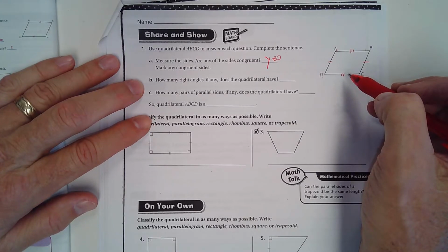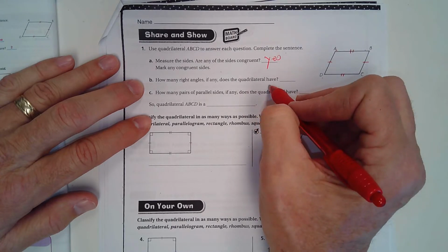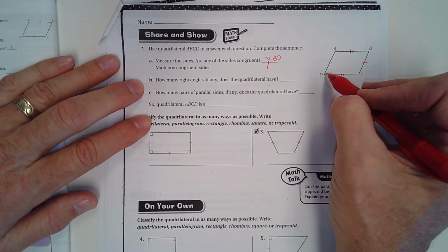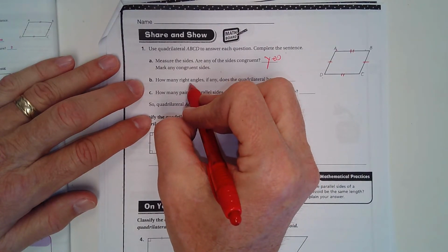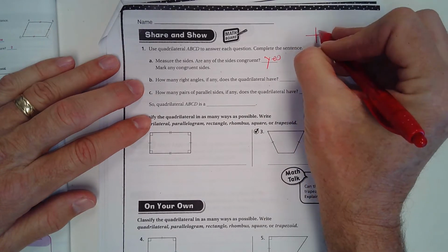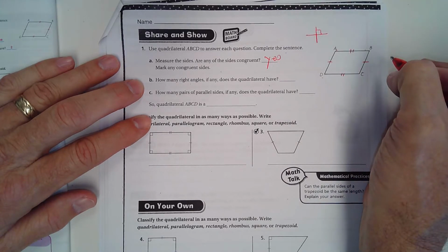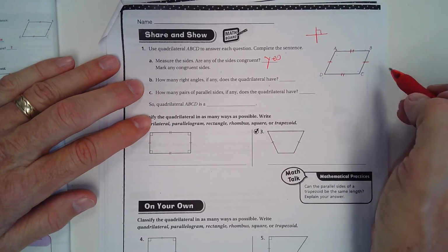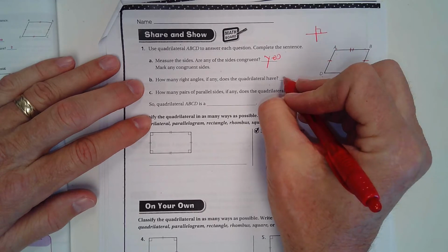Letter B says how many right angles, if any, does the quadrilateral have? Is there any right angles in here? Okay, what's a right angle? A right angle is also a perpendicular angle. Remember, it's two lines that intersect and they form a 90-degree angle. Do you see any 90-degree angles in these four corners? No. So the answer is none.